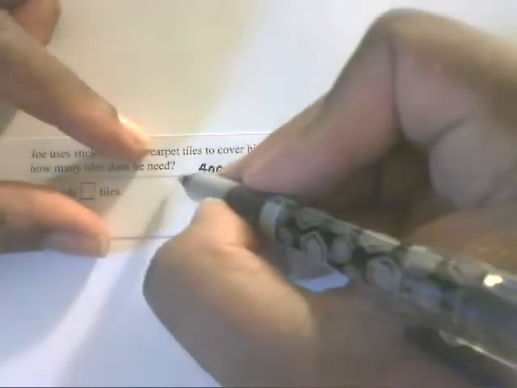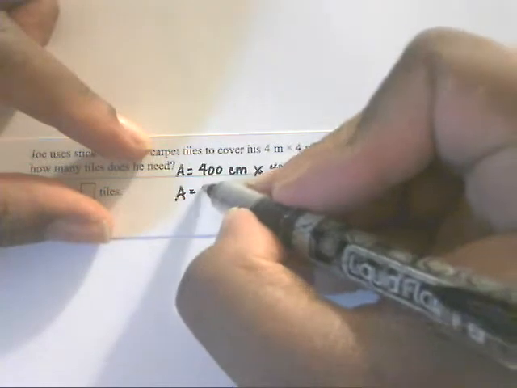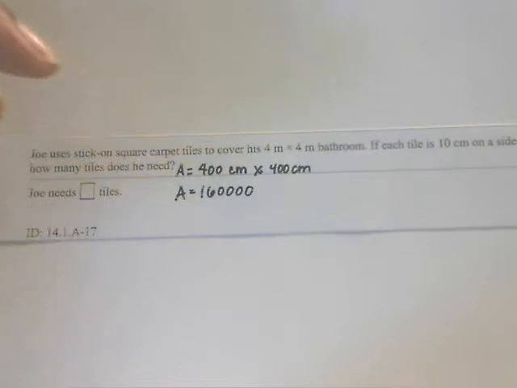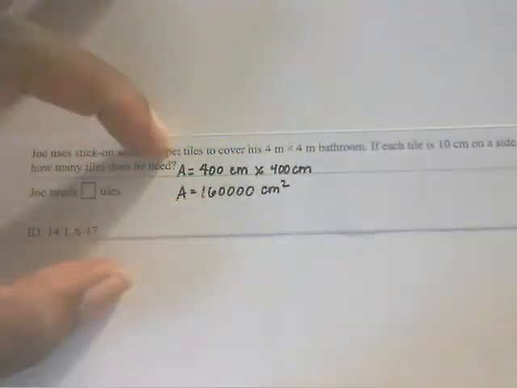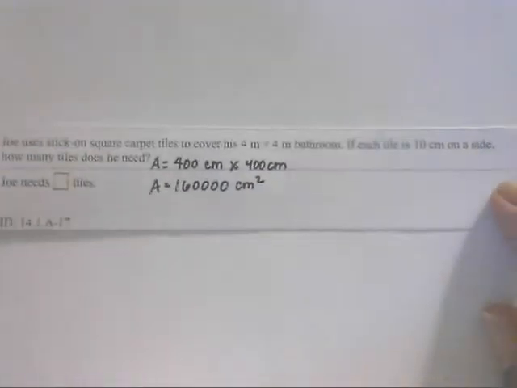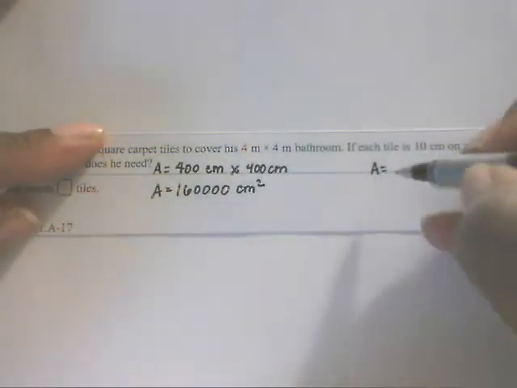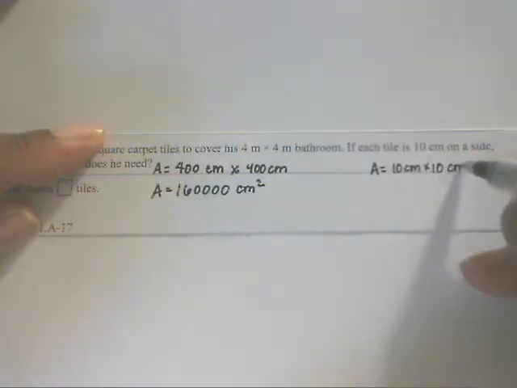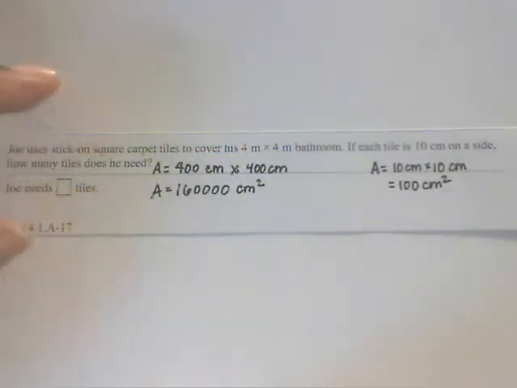Okay, so here the area is just 400 times 400, which is 160,000 square centimeters. Okay, each tile is 10 centimeters on the side. So for the tile, that area of the tile, I'm going to do this one on the right, the area of the tile is going to be 10 centimeters times 10 centimeters, which is 100 square centimeters.